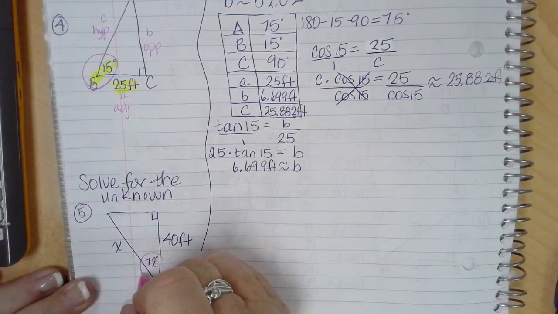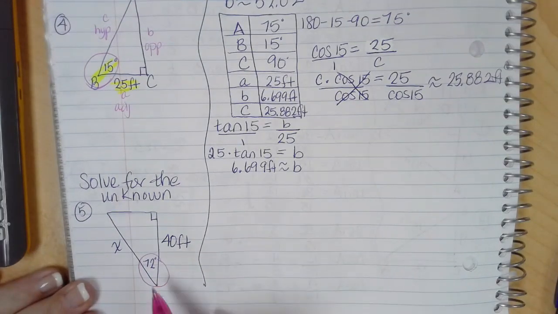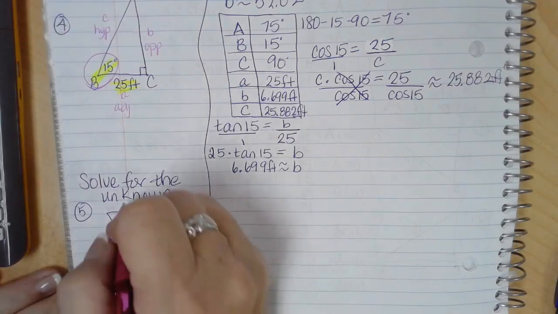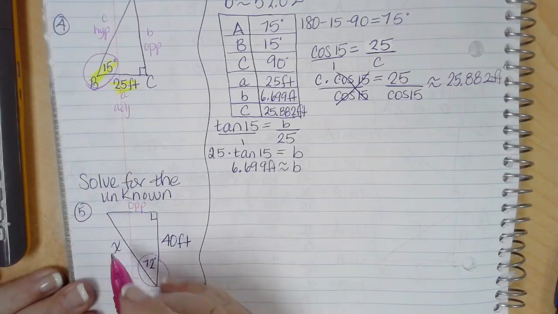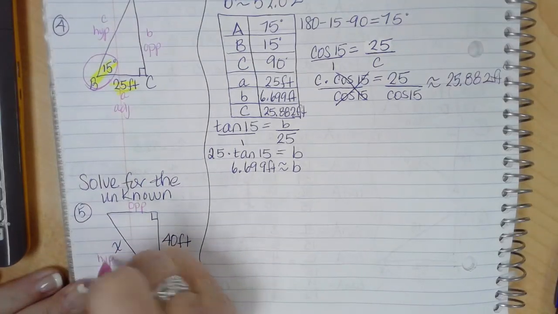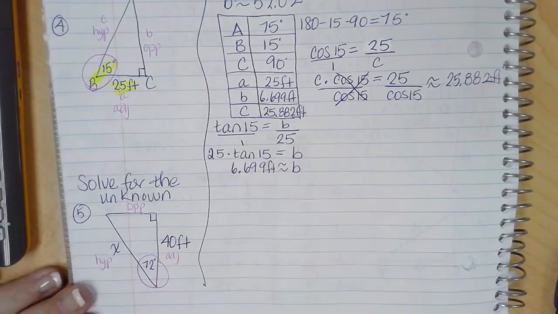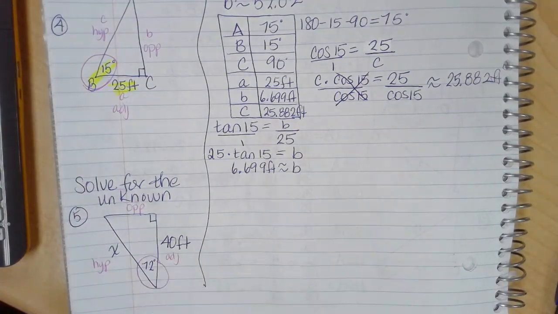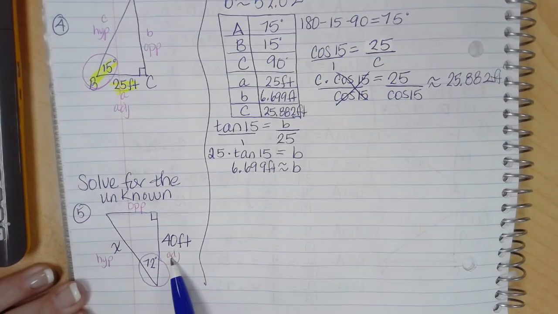So if I'm looking at this angle, I'm going to do the same thing I've been doing. I'm going to circle the angle they gave me. Across from that is opposite. Across from the 90 is hypotenuse. And next to it is adjacent. So is it asking me to find opposite? Nope, it's only asking me to find the hypotenuse. So which of the 3 trig functions uses adjacent and hypotenuse?